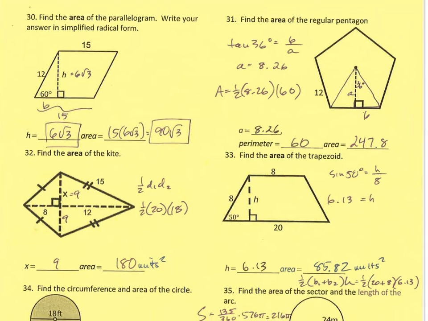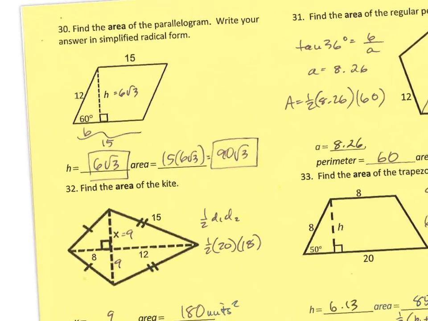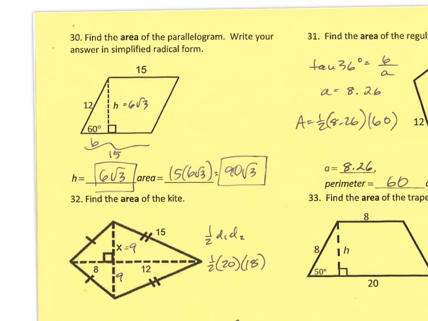All right, next page. Now you got to find areas. There's a bunch of formulas you want to use here. Area of a parallelogram.